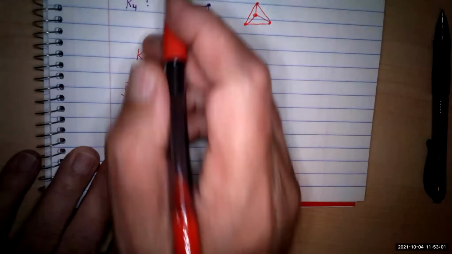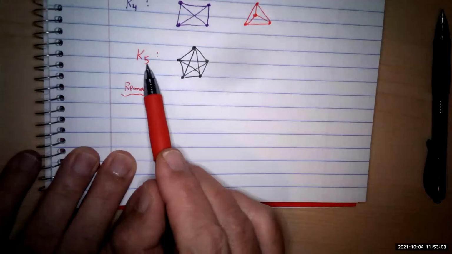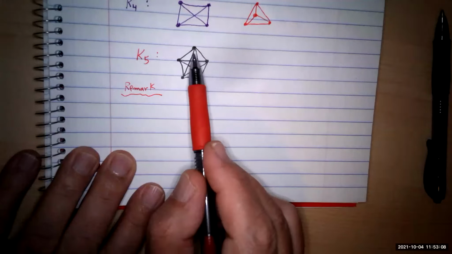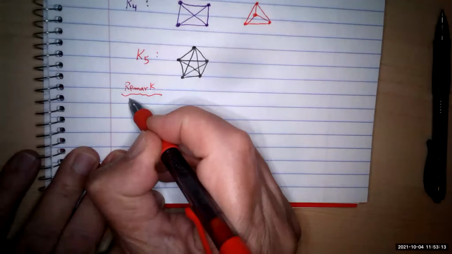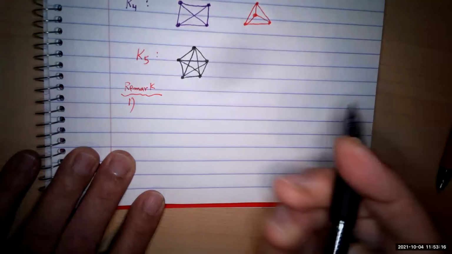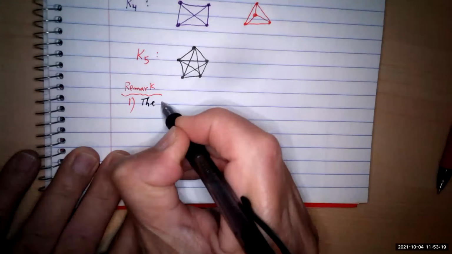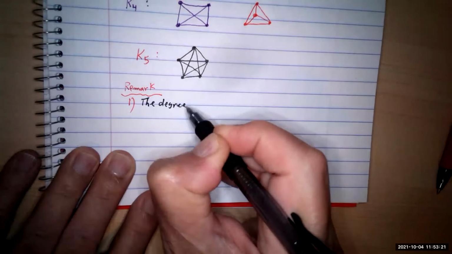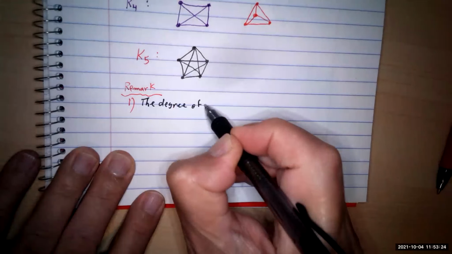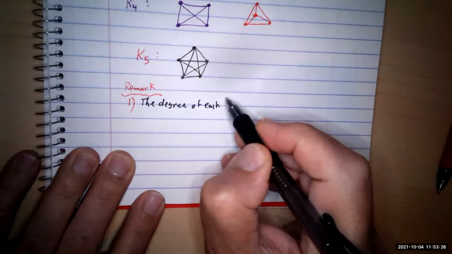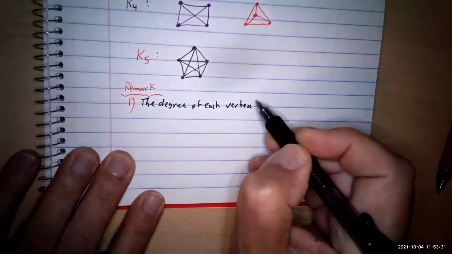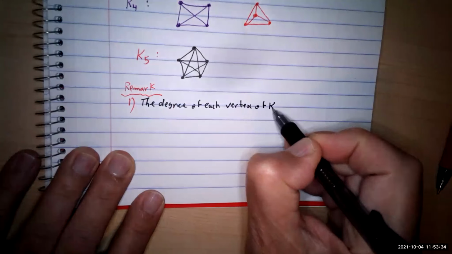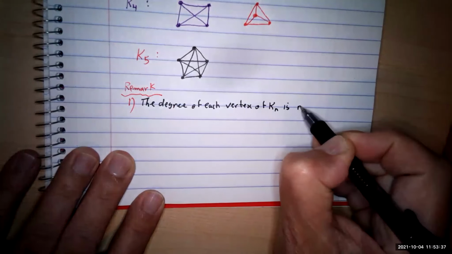The first one is, as I did it over here, if you have 5 vertices, the degree of each vertex is 4. 1, 2, 3, 4. So that's one conclusion, which is very nice. You must know it and be able to use it. The degree of each vertex of Kn is n minus 1.